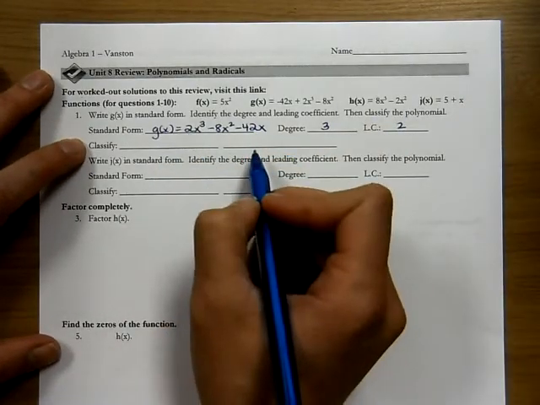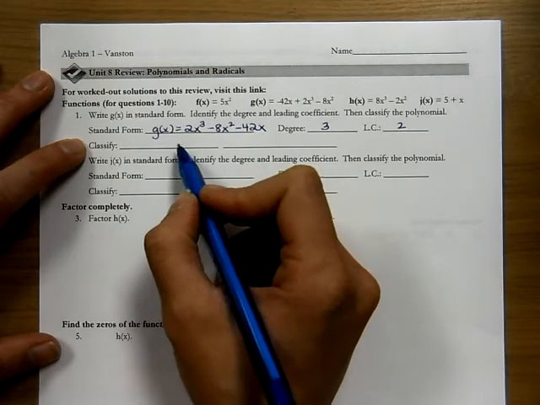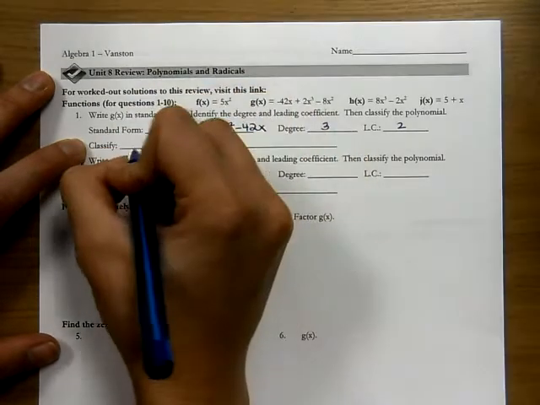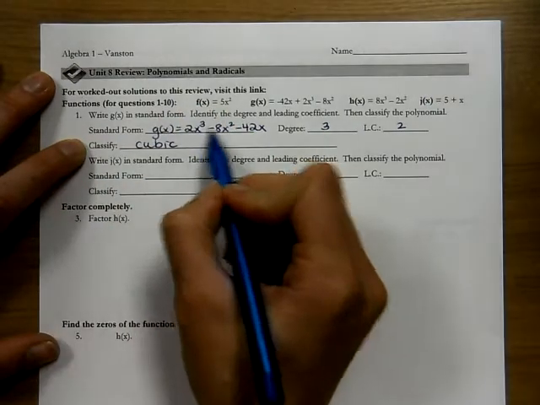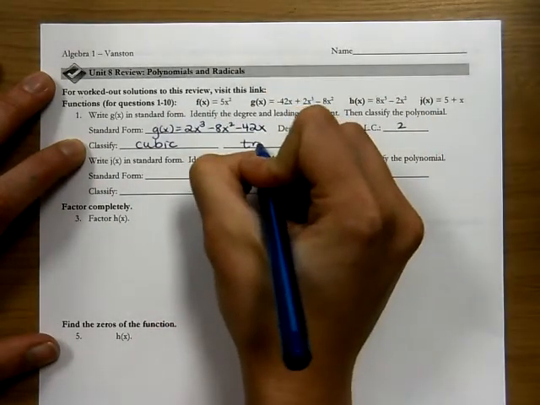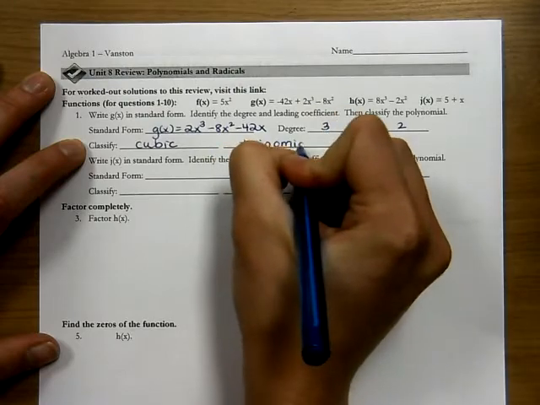form. And then to classify it, I need two terms. I need to first classify it by its degree. The degree is 3, so this is a cubic function. And because there are 3 terms, I know it is a trinomial. So this is a cubic trinomial.